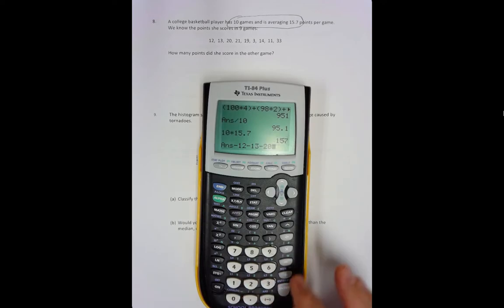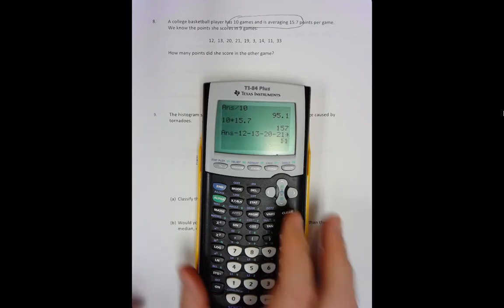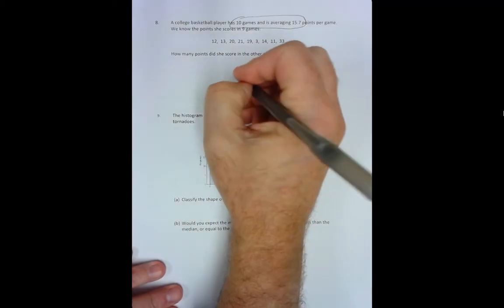I see a 20. I see a 21. I see a 19. I see a 3. I see a 14. I see an 11. And I see a 33. This person plays about like me, very inconsistent. So guys, in the other game, she had to score 11 points.